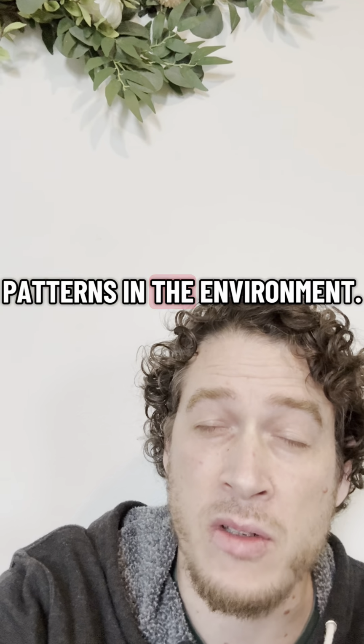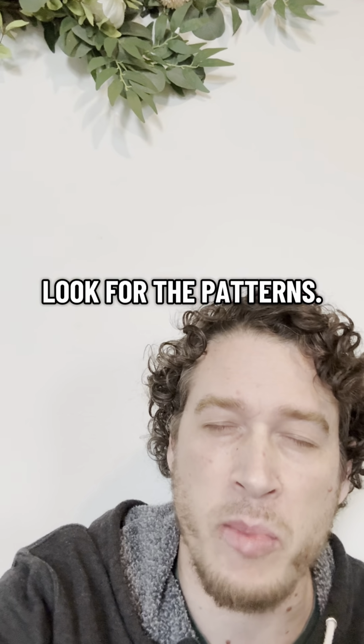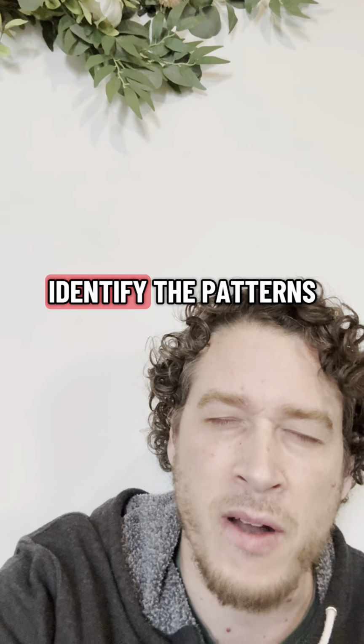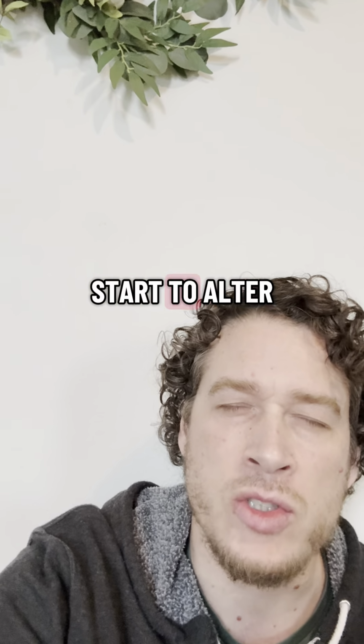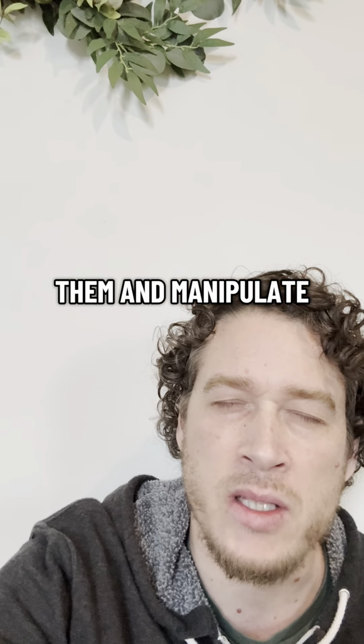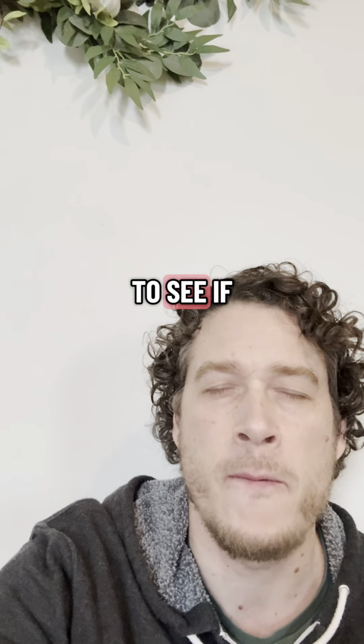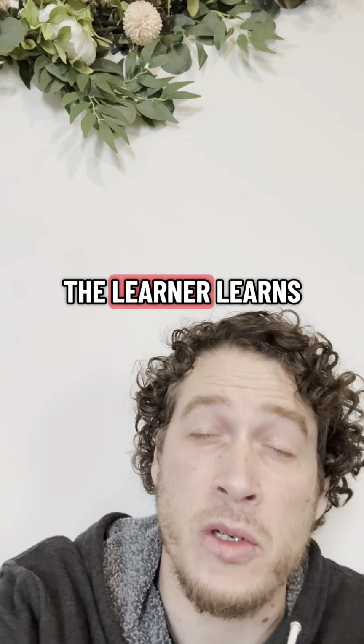Look for the patterns in the environment. Start there. We look for the patterns. Once you can identify the patterns that are reoccurring, then you can start to alter them and manipulate them and experiment with them to see if those patterns change the way the learner learns and behaves.